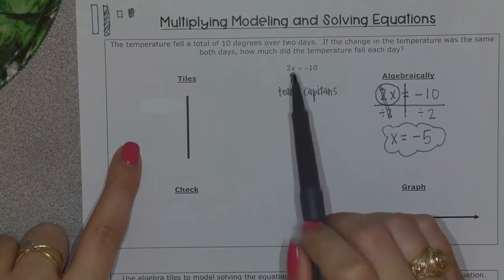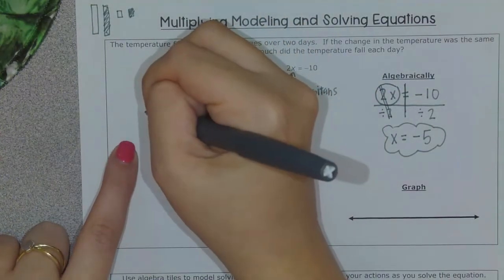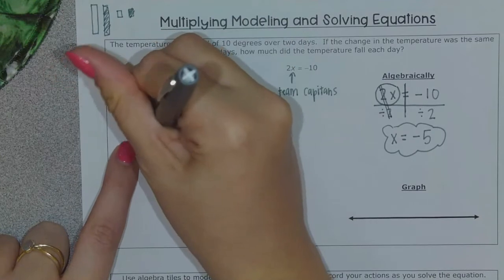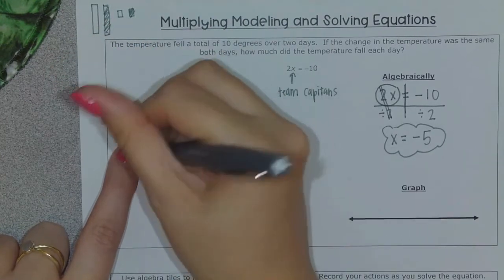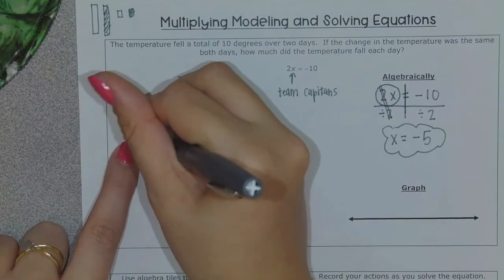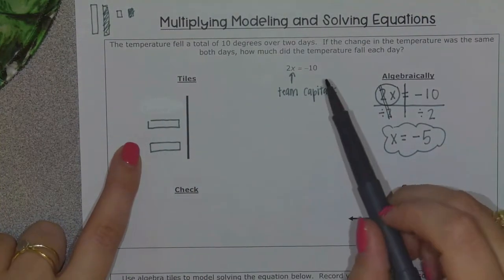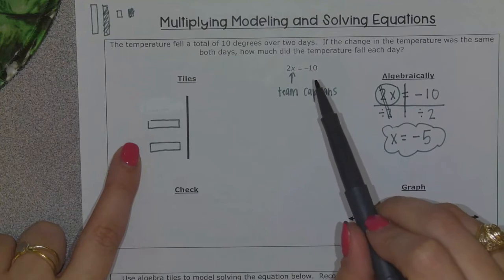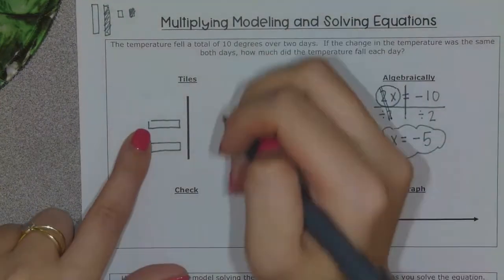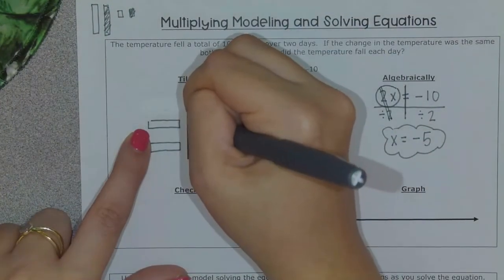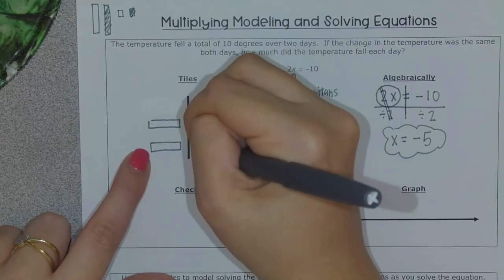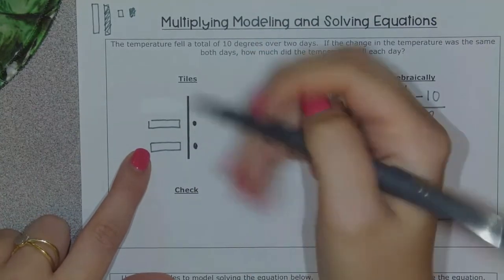So in this problem, I've got 2 team captains. So I'm going to draw my team captains sideways. Oop, I guess not there. Just to kind of give myself some more room. They're positive captains, so I'm going to leave them unshaded, and they're having to pick between 10 negative tiles. So my first team captain gets 1 negative. My second team captain gets a second negative. So that's 2 in total.